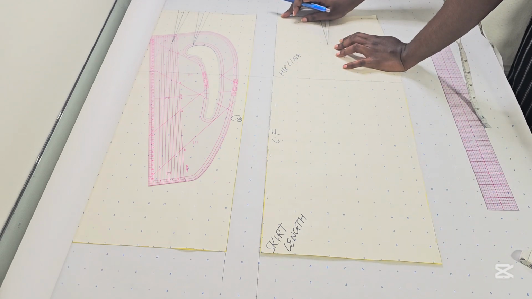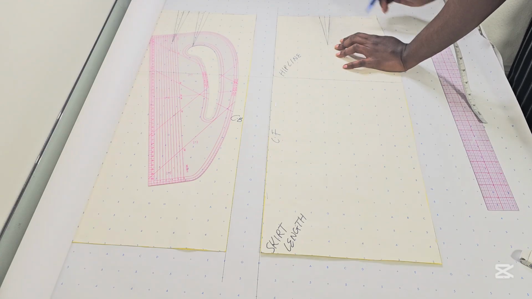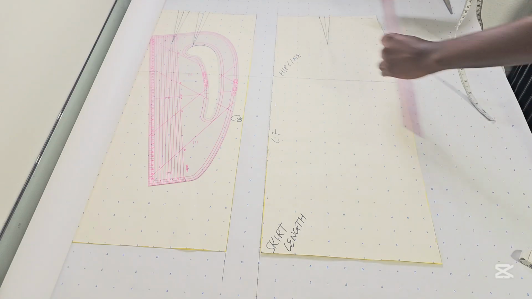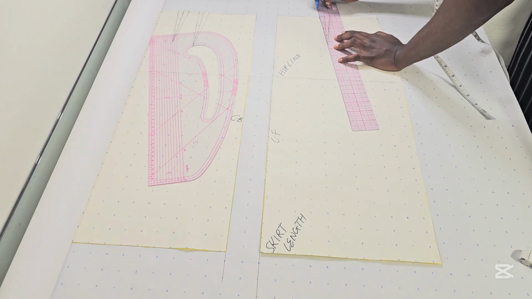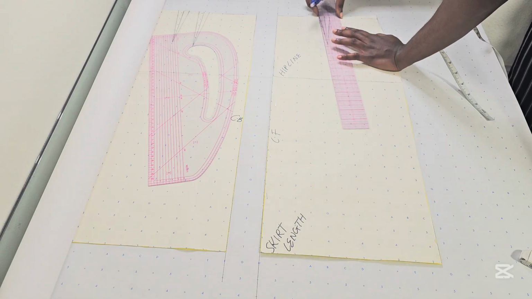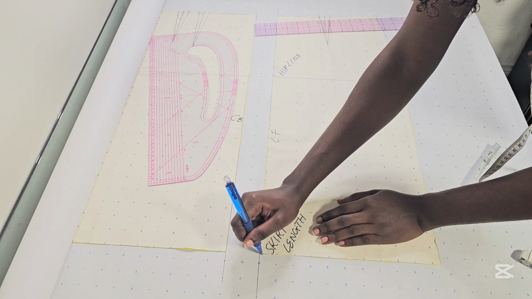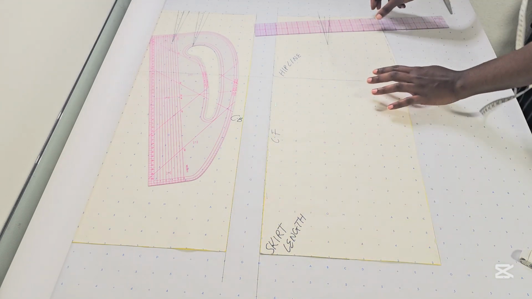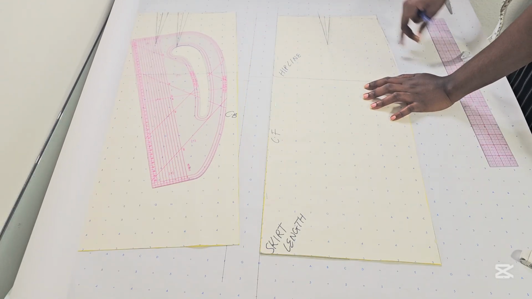I'm going to trace out the top. So I'm going to trace from this point all the way to this first dart leg over here. I'm going to trace it out and mark out, extend my dart leg all the way to my paper. Next thing I'm going to do is trace again, but I'm going to be tracing the hem halfway, not fully. After doing that, the next thing we're going to do is close our dart.